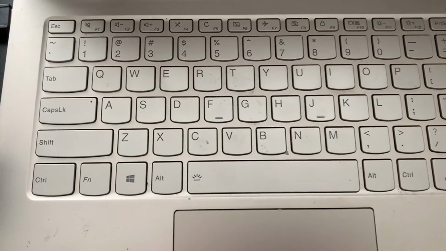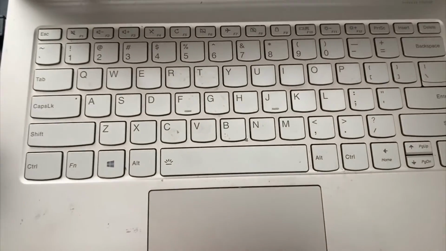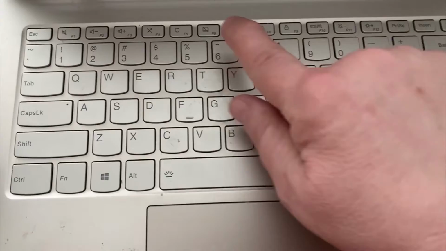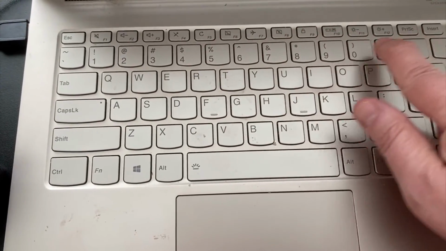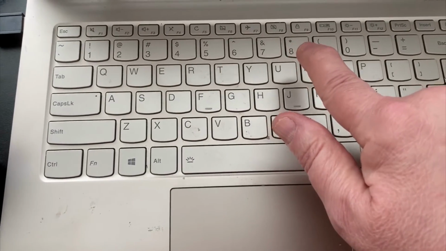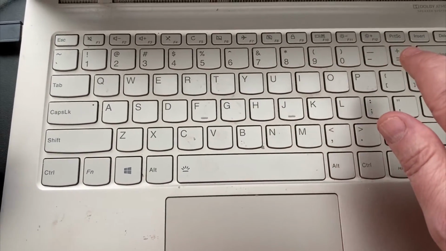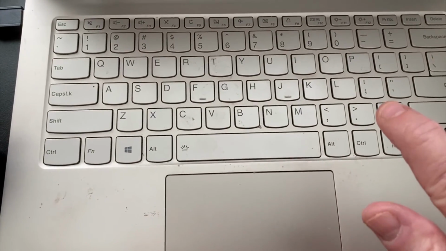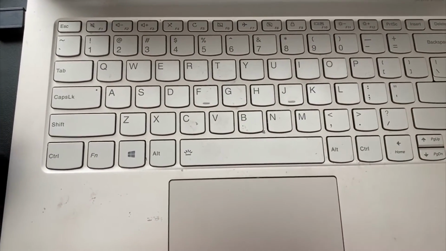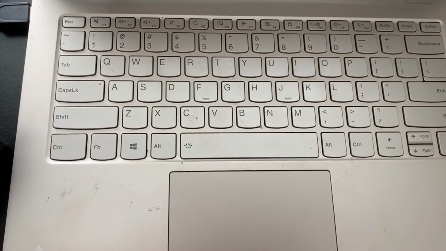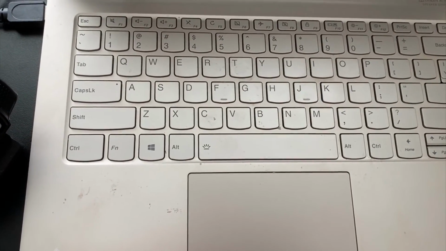If you have a laptop like mine, of course, you don't have a number keypad, so you have to go up here to the numbers, and they're in the same place. The asterisk for multiplication, subtraction, addition, and division.